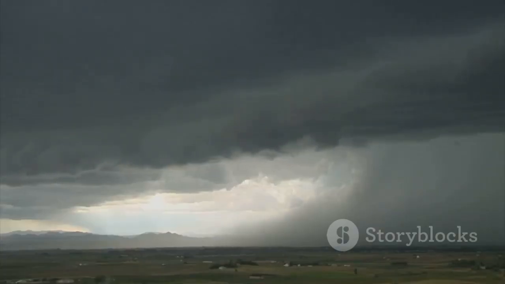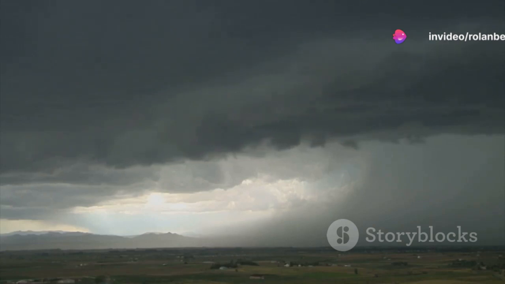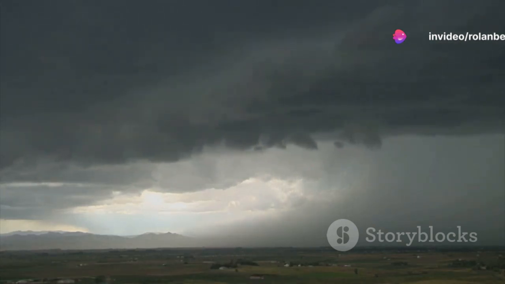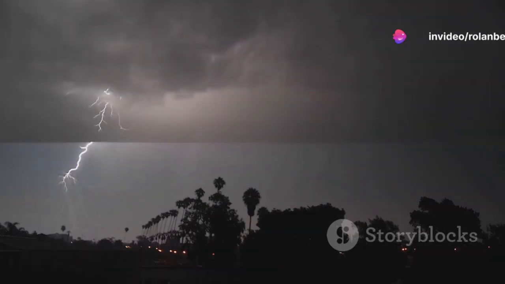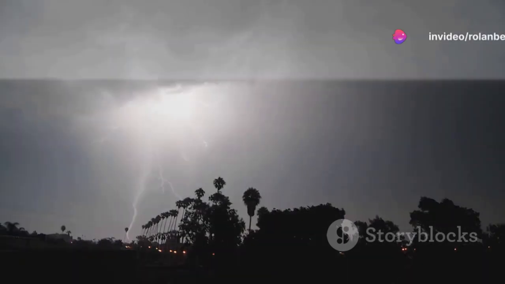Unlike supercell tornadoes, landspouts are not always associated with a well-defined wall cloud, which is a rotating lowering of the cloud base and often precedes the formation of a tornado. Landspout tornadoes are typically narrower and shorter-lived than their supercell counterparts, often appearing as a thin, rope-like column extending from the ground to the cloud.